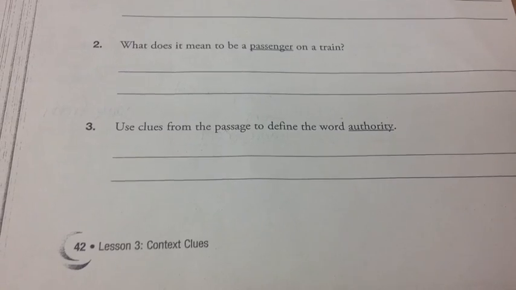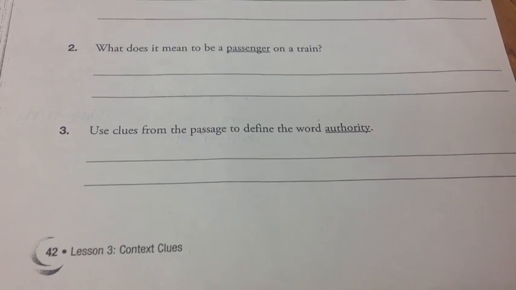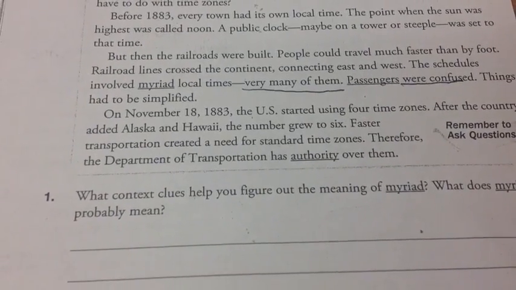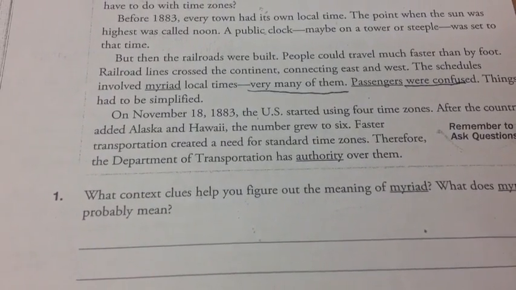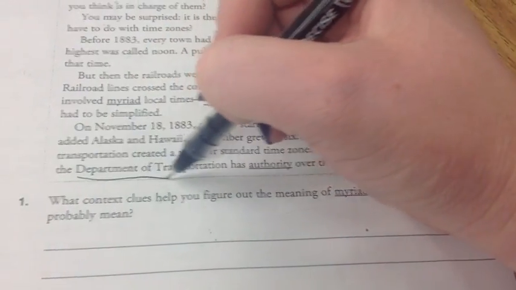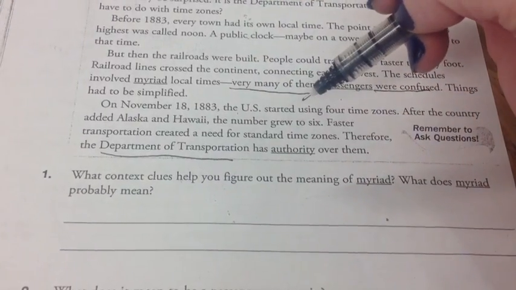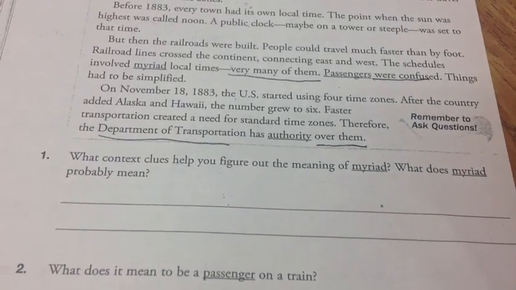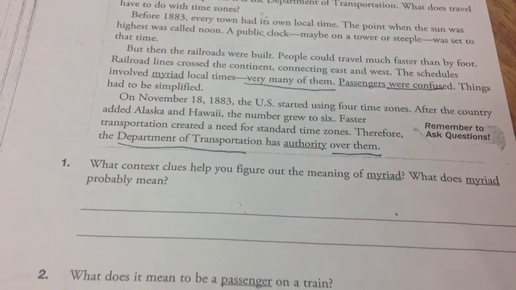Number 3, use clues from the passage to define the word authority. Let's go look at the word authority. There it is in the very last sentence. Let's read that sentence. Therefore, the Department of Transportation has authority over them. Okay, so we know that it's talking about the Department of Transportation has authority over them. So over them is another context clue, right? Okay, so has authority over them.